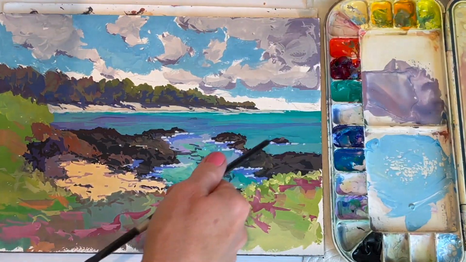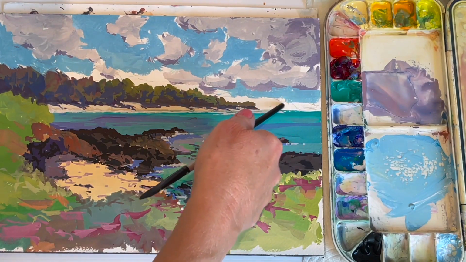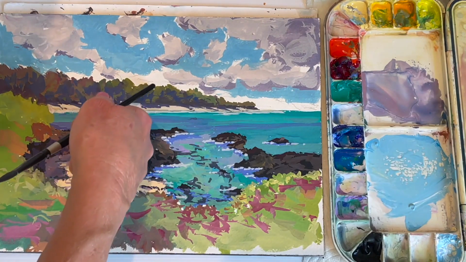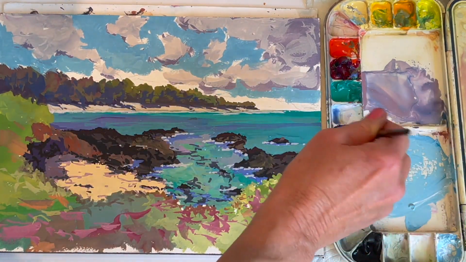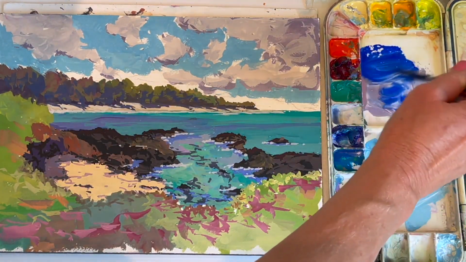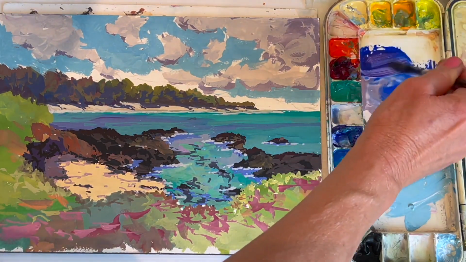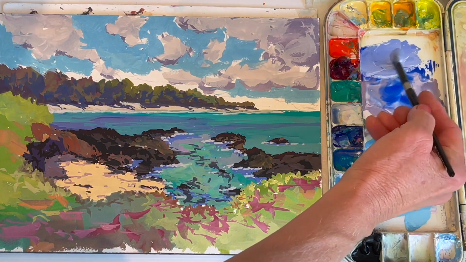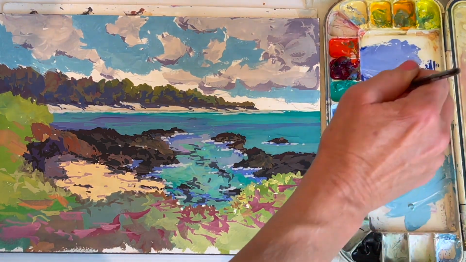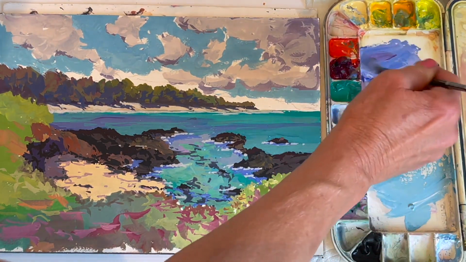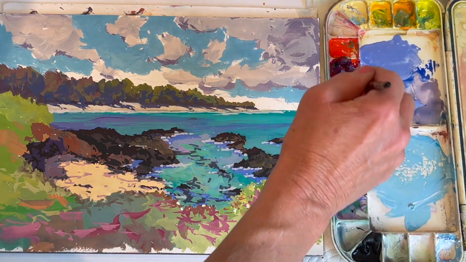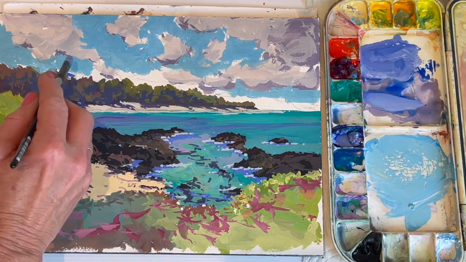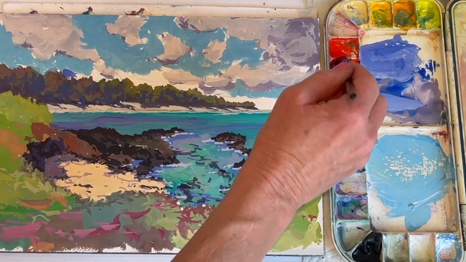Now we'll put the mountains in, this distant coastline here, and then behind it there's just a hint of the mountains showing up behind the trees. So we'll put those in first. So I'm using ultramarine, titanium white, and magenta. Need a little more magenta.